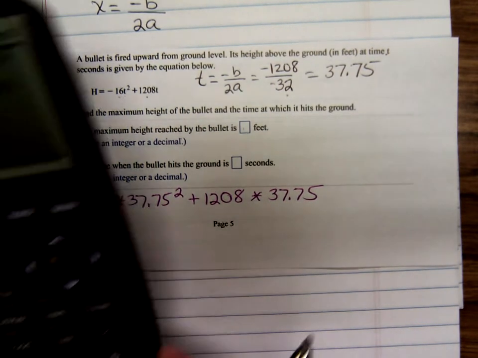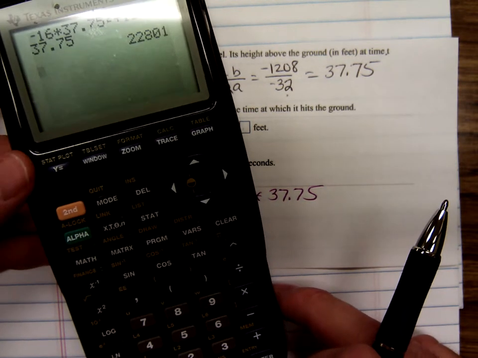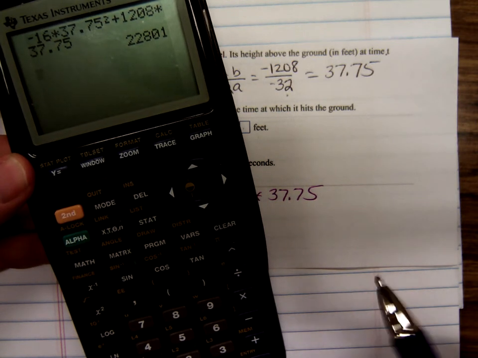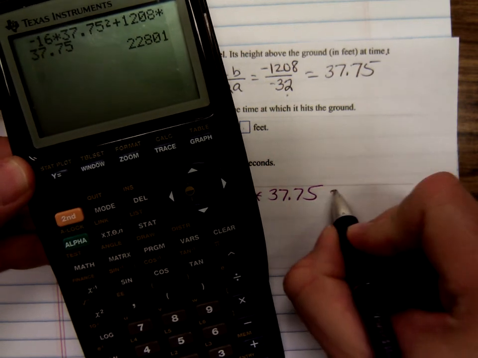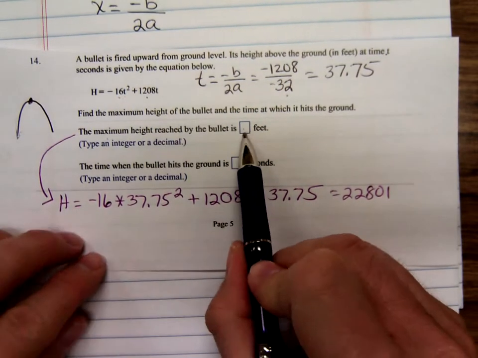Let me see if I can put this calculator under there so you can see it without too much glare. Okay, negative 16 times 37.75 squared plus 1208 times 37.75. That's 22,801. So that would be the answer to the height.